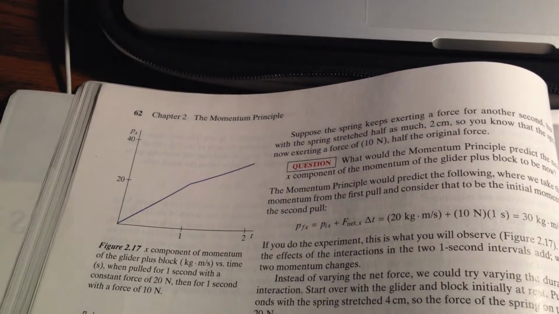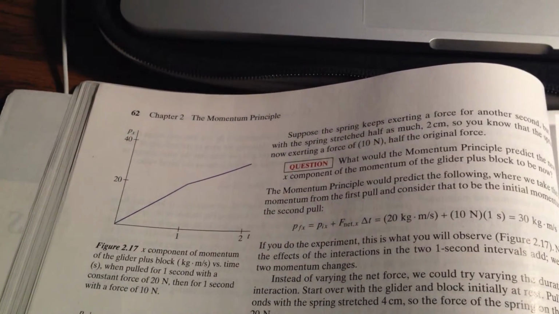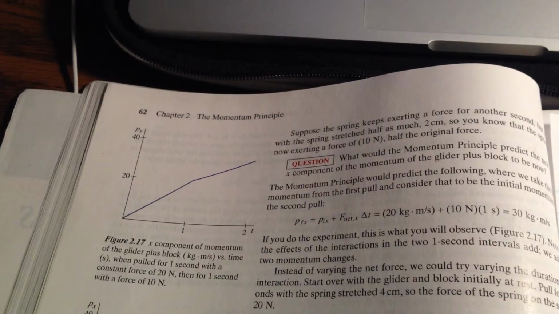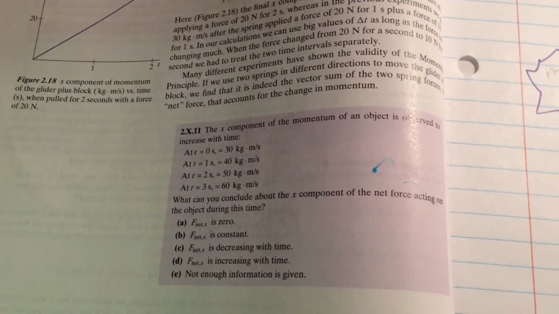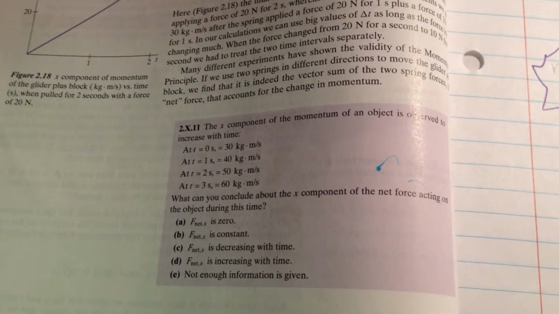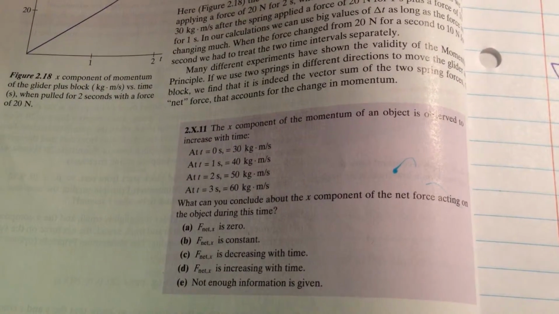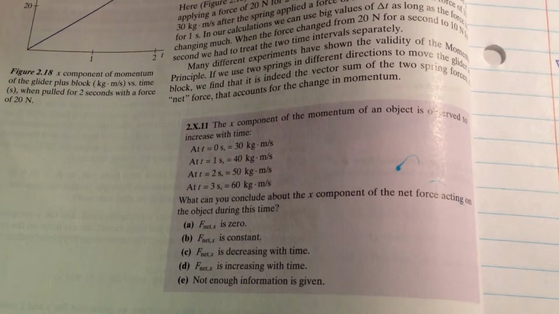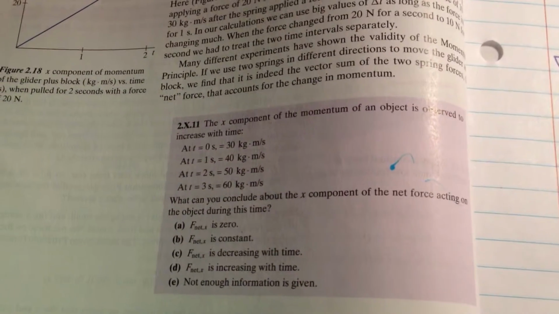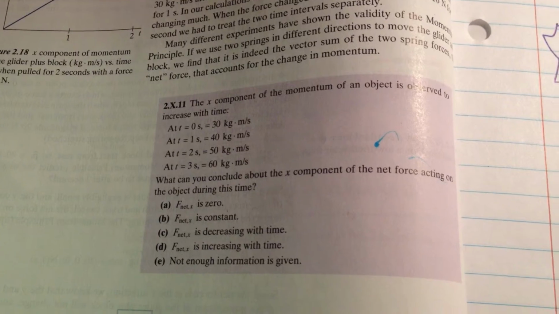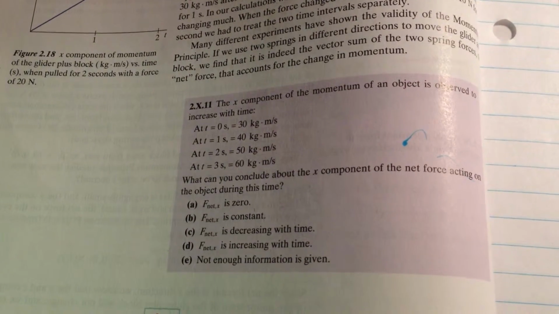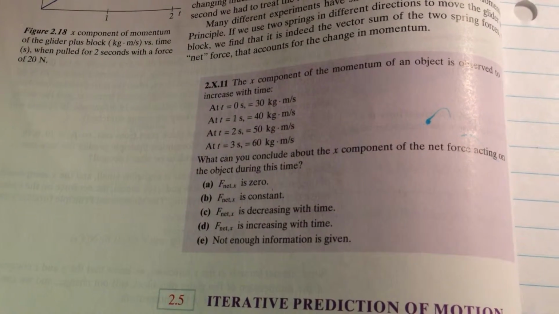The problem I will be working on today for the post-quiz tutorial number 1 is the problem on page 62. On this problem, 4 different times are given, and the momentums at each of those times are given for an object that is moving at an increase with time. They ask you, what can you conclude about the x component of the net force acting on the object during this time?